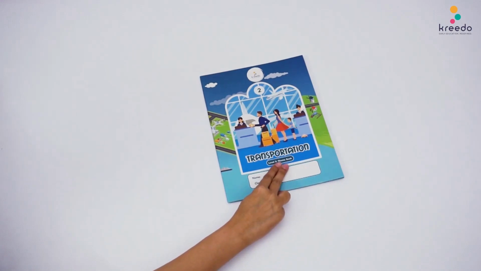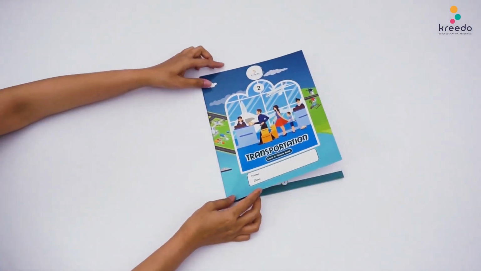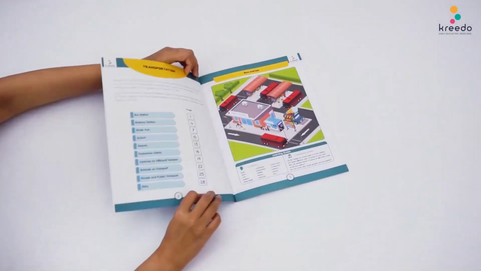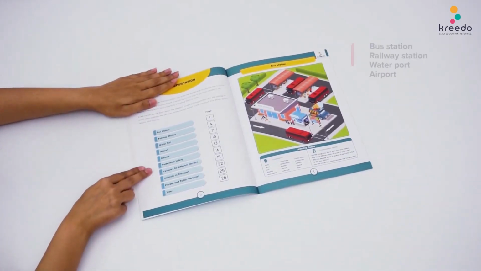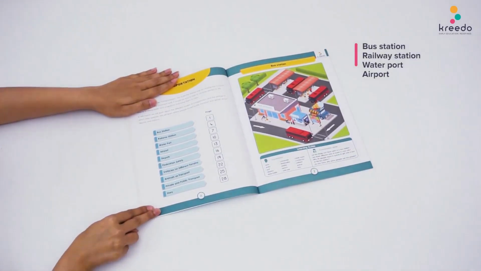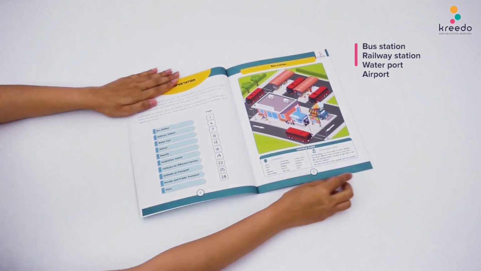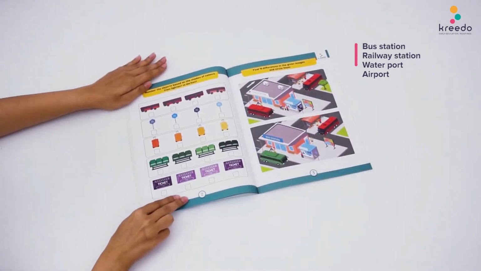Theme book 3 is transportation. This theme book will present concepts like bus station, railway station, water port, airport, and more with the help of many text sheets and worksheets. Text sheets, worksheet.